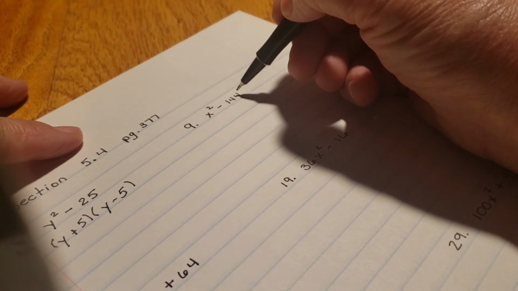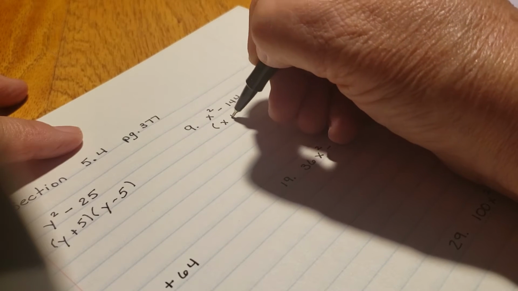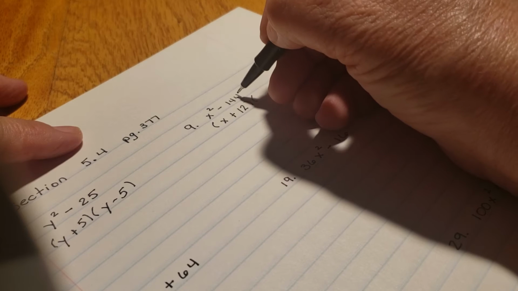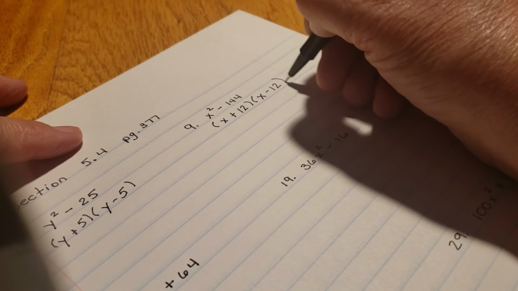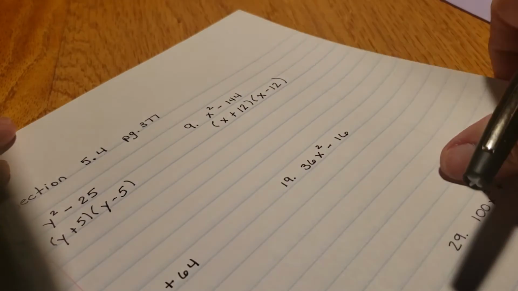Now I'm going to move over to number 9, which is x squared minus 144. They are both perfect squares, and there's a minus in the middle. So I do the sum of the two square roots. The square root of 144 is 12, and the difference. So I have x plus 12 times x minus 12.